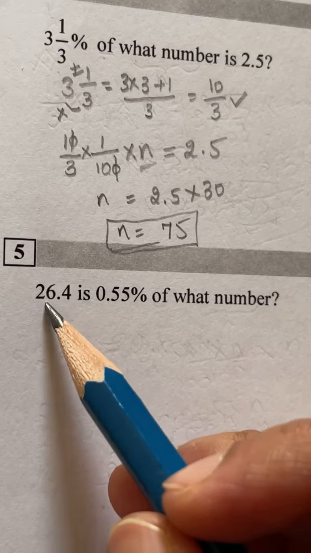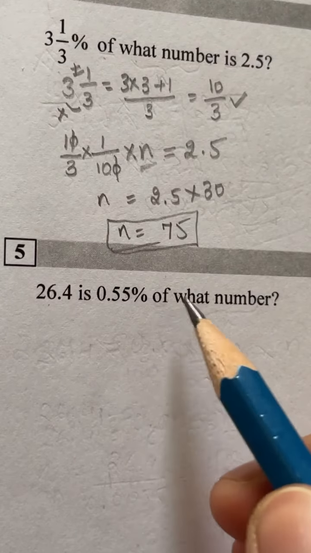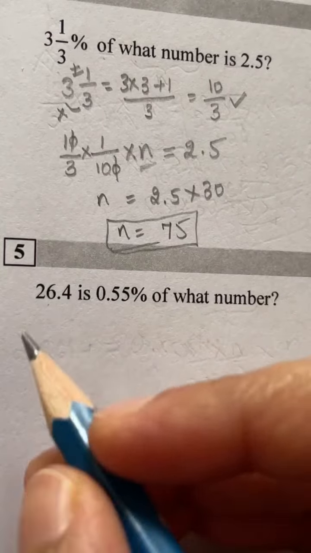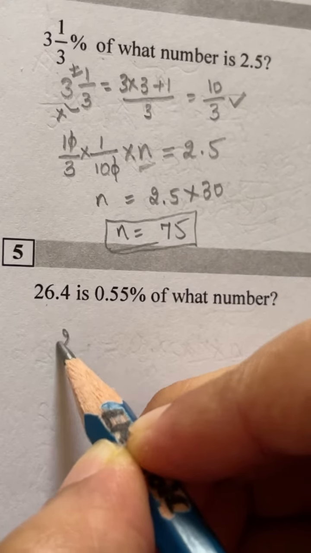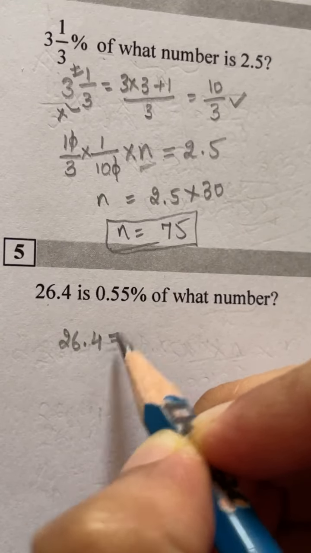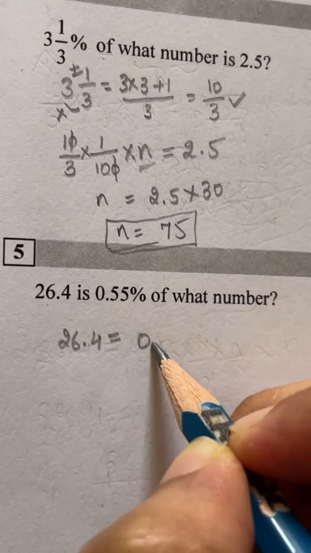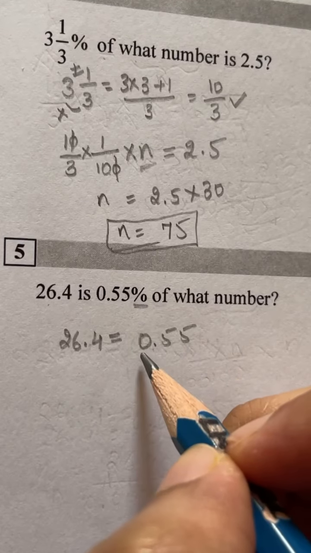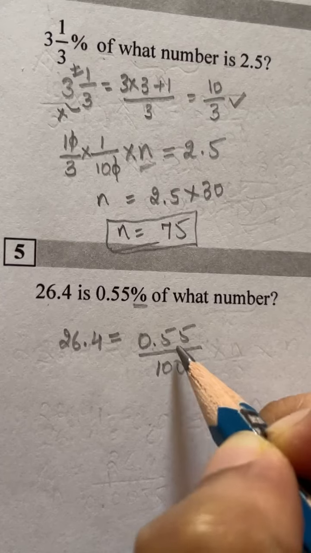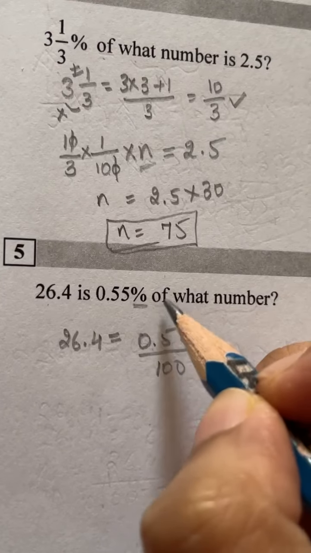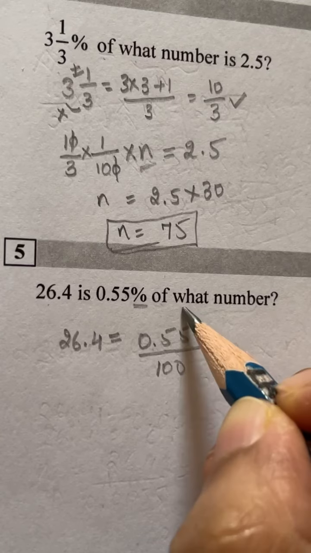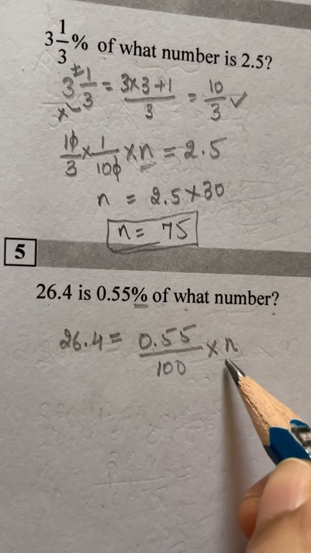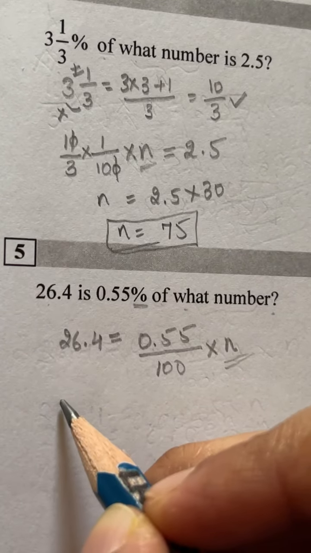Question number 5 says 26.4 is 0.55% of what number? So now we are again going to write this in the form of an equation. That's 26.4 is equal to 0.55. I'm going to write 0.55. Now you have a percent symbol. That percent symbol is getting converted to per 100, that's out of 100. Alright. Of is represented by multiplication. What number? We don't know what number that is, so let it be n. Now we just have to solve for n.